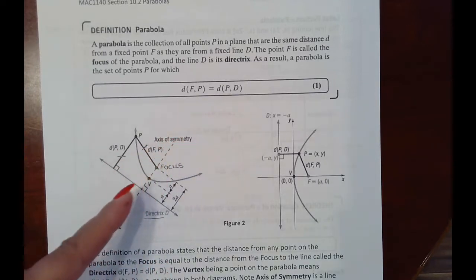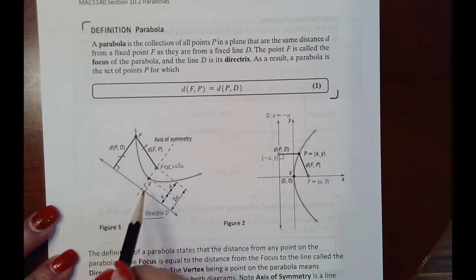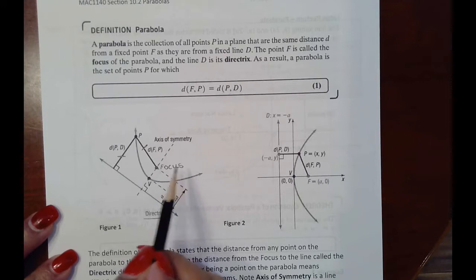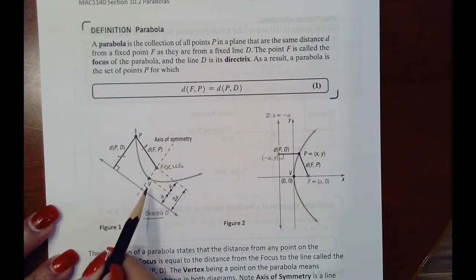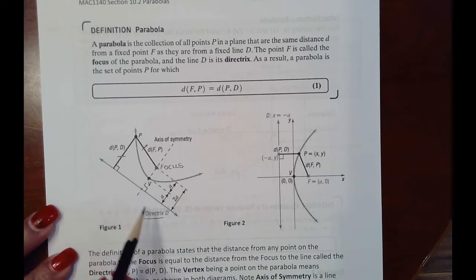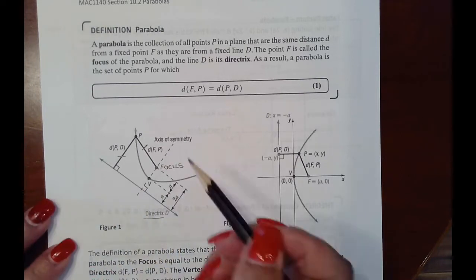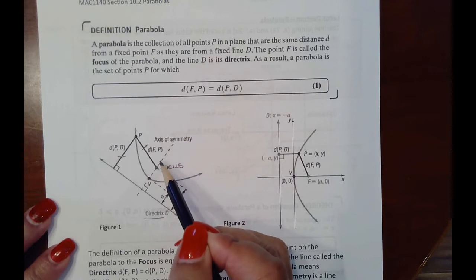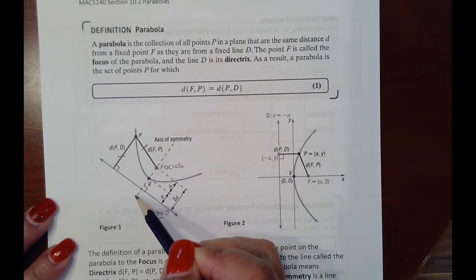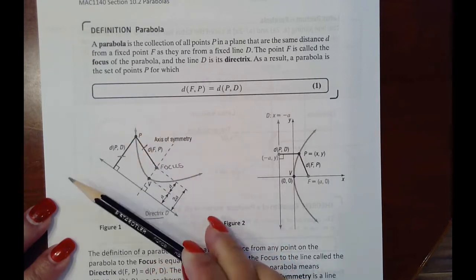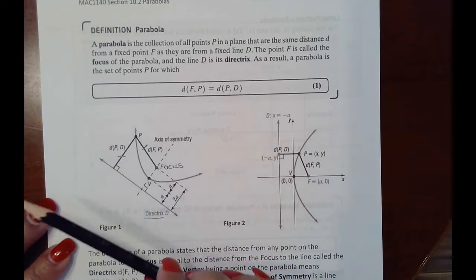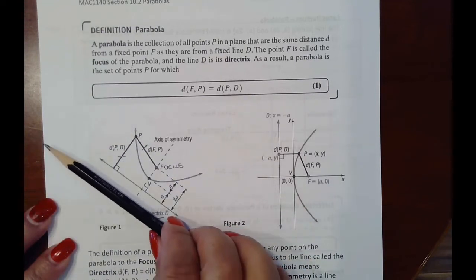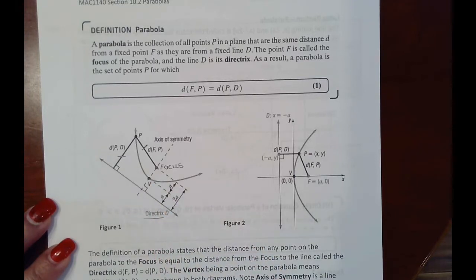The axis of symmetry splits this parabola into two symmetrical halves and is always perpendicular to the directrix. Notice that the axis of symmetry comes right down the center of the parabola, but the directrix is on the outside of the parabola. It is always behind the vertex. It makes no contact with the parabola. It does not intersect the parabola.